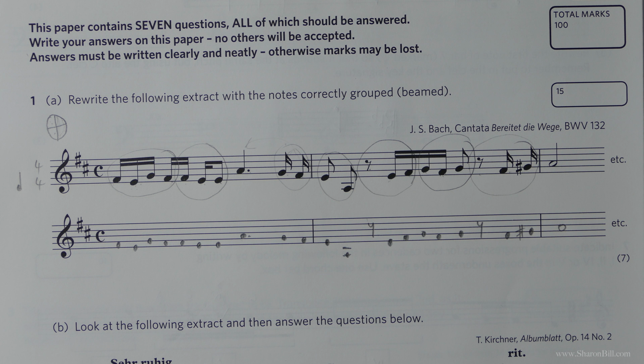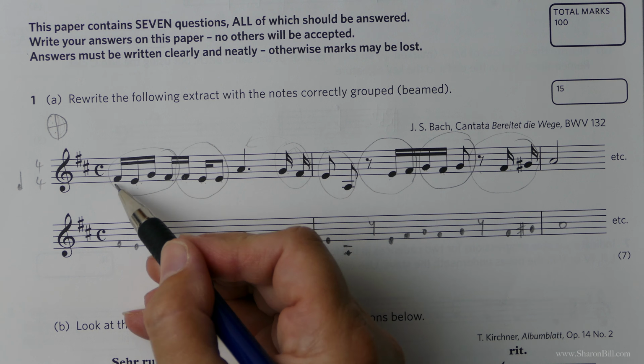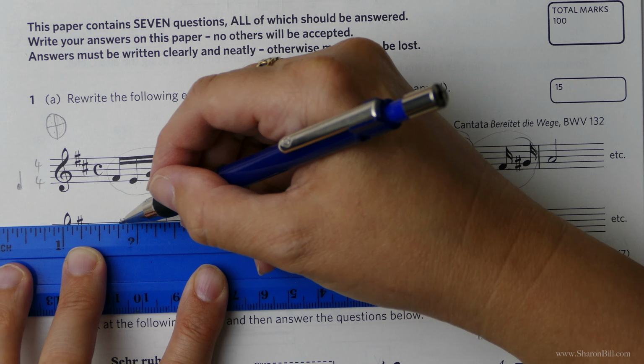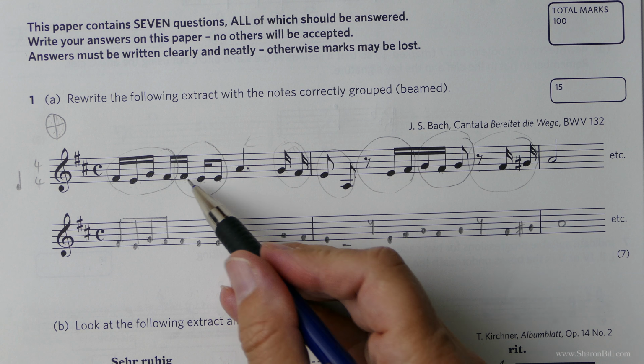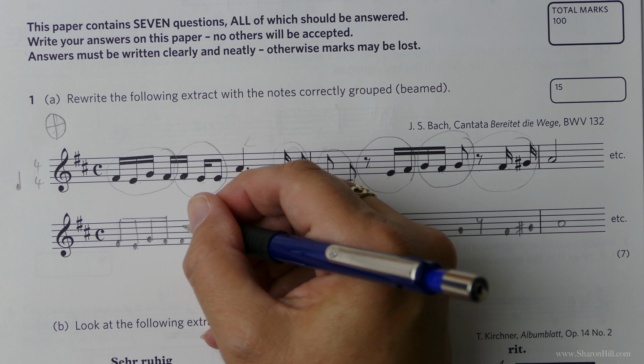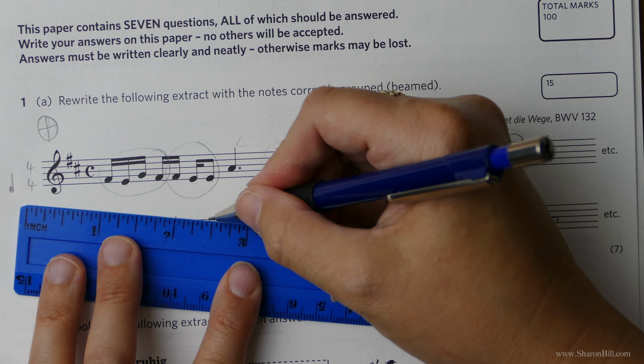way you're not going to make a silly mistake. So we know that these are going to be beamed together. So if I just get these outside notes, 1, 2, 3, 4, and beam those together. And then these 3 will come together. Just angle that down slightly to show.